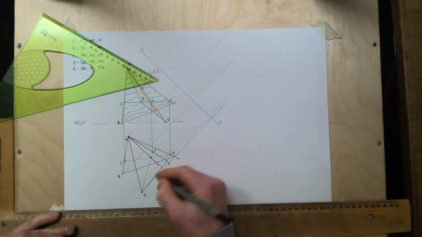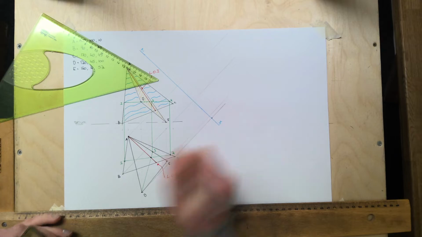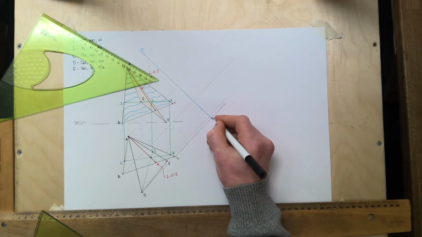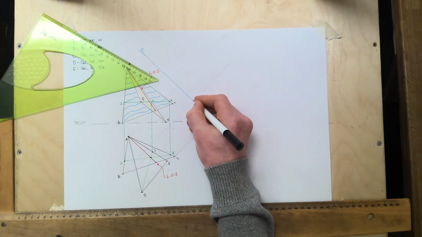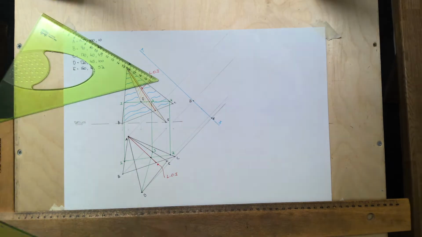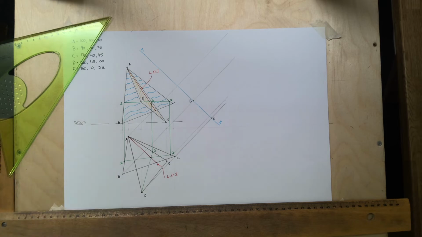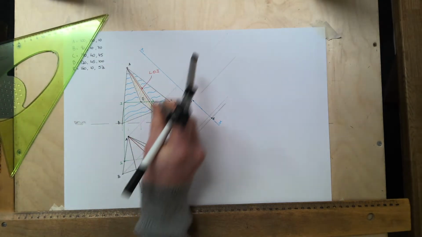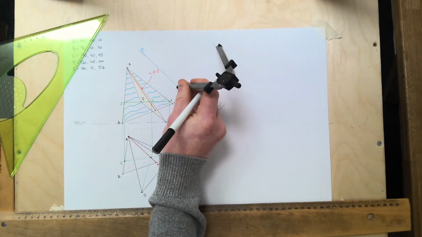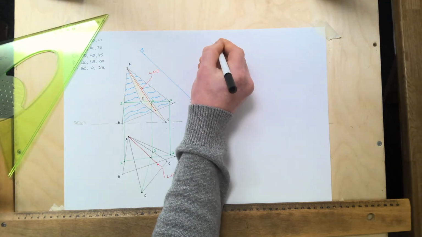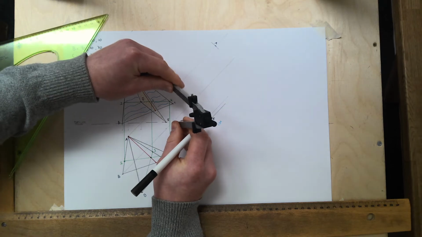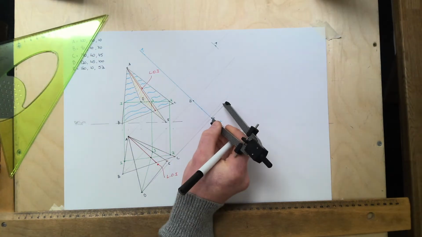So B and E are on it. So E is there. That's E. And B is also on the ground. Point A is this distance from the datum. So point A. C.